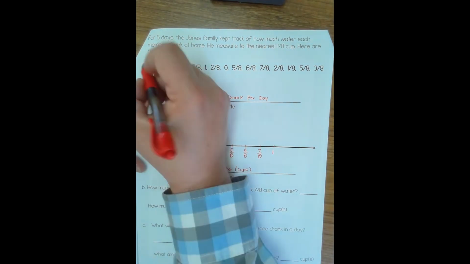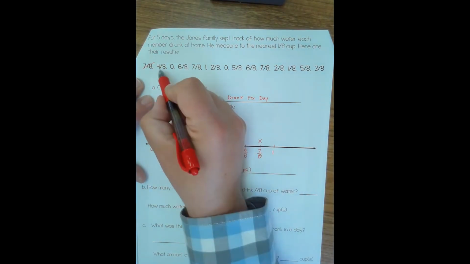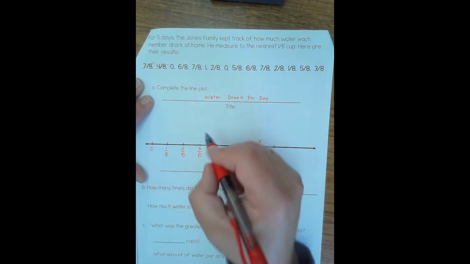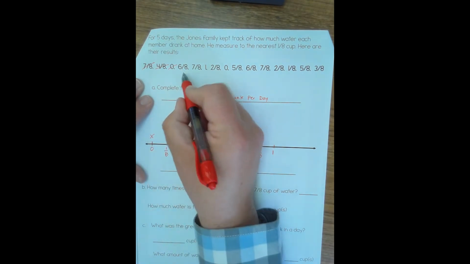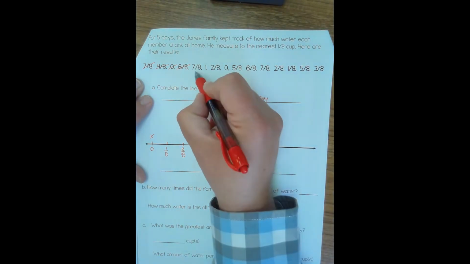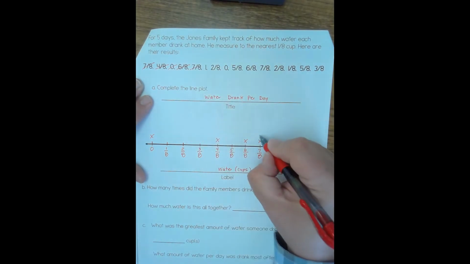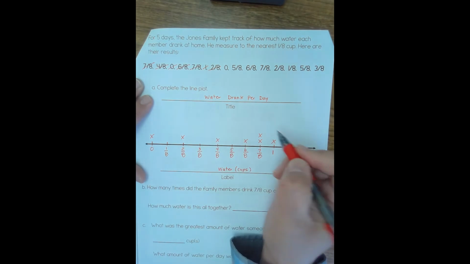So 7/8, I'm going to cross that out and put my x right away on 7/8. 4/8, cross it off, put my x right away so I don't forget. 0, cross it off, put my x right away. 6/8, cross it out, put my x right away on top of 6/8. 7/8, cross it out, put another x on top of 7/8. One whole, cross it out, put my x right on top. 2/8, cross it out, put my x right on top of 2/8.